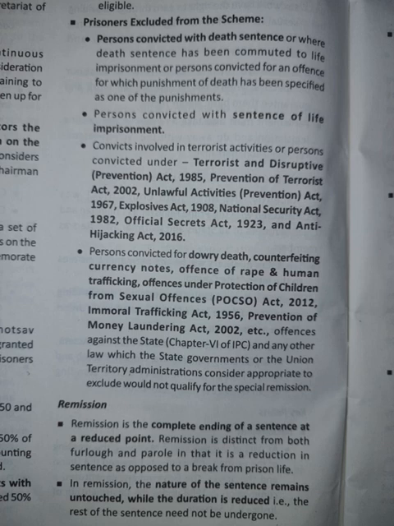Persons convicted of dowry, dowry death, counterfeiting currency notes, the offence of rape and human trafficking, offences under the Protection of Children from Sexual Offences (POCSO) Act 2012, Immoral Traffic Act 1956, Prevention of Money Laundering Act 2002, etc. Offences against the state, Chapter 6 of the IPC, and any other law which the state government or the union territory administrations consider appropriate to exclude would not qualify for the special remission.